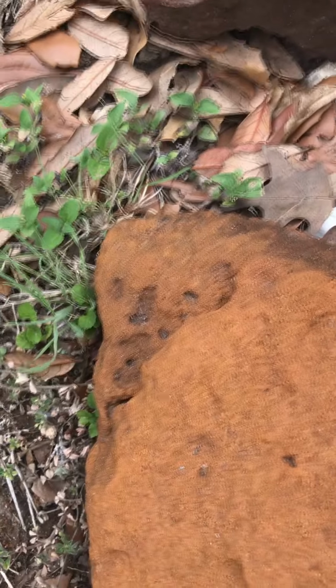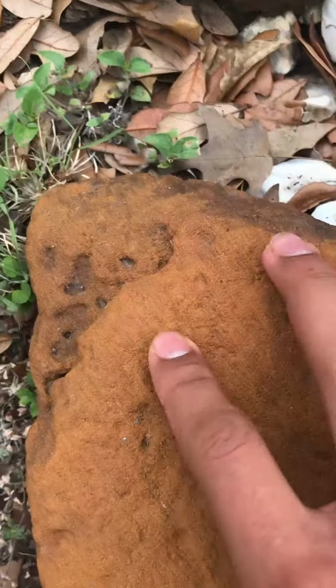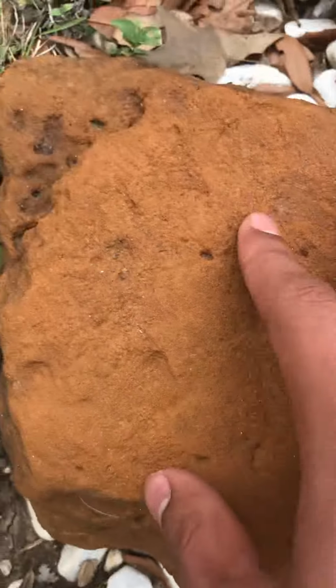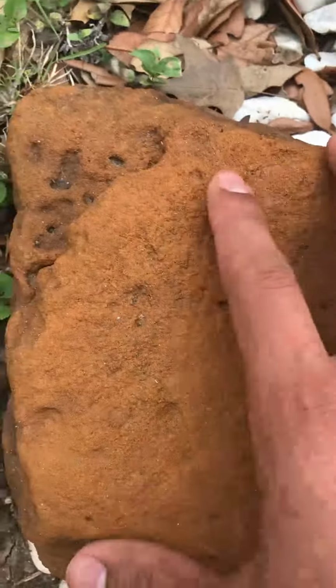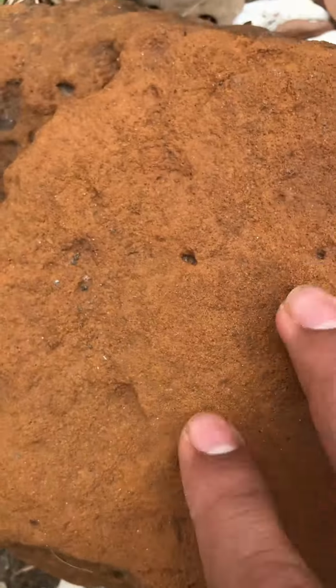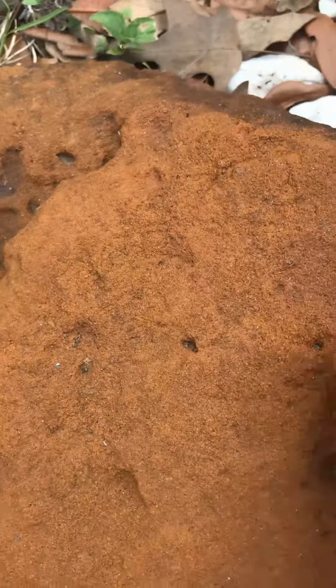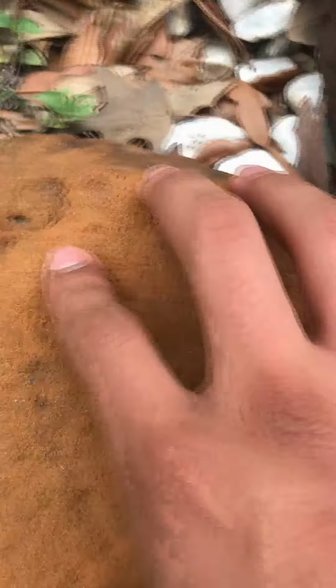Alright guys, so I just found a rock that has chemical weathering. As you can see, it has a different color than other rocks. Typically these rocks are a much different color, like orange, and that happens through oxidation. Here's another one, and also this one and that one.